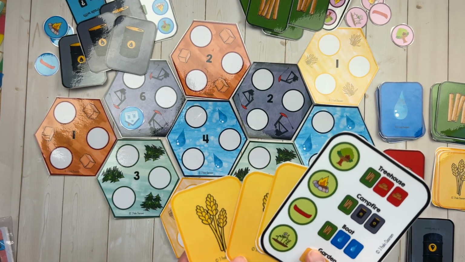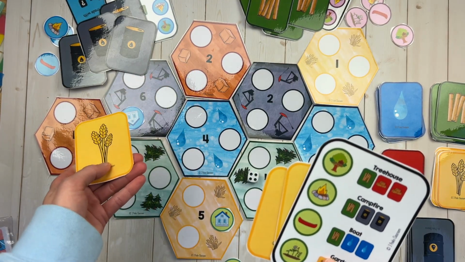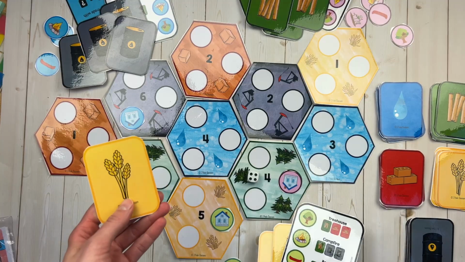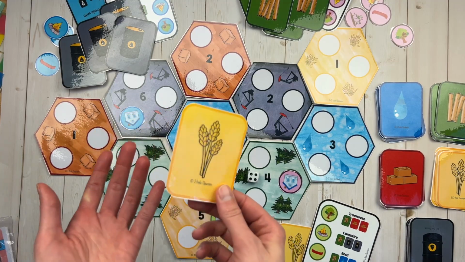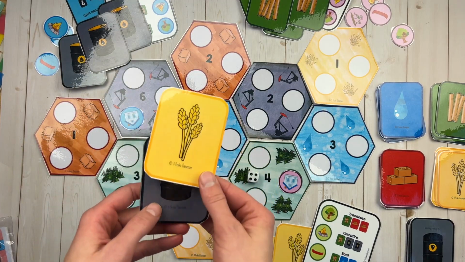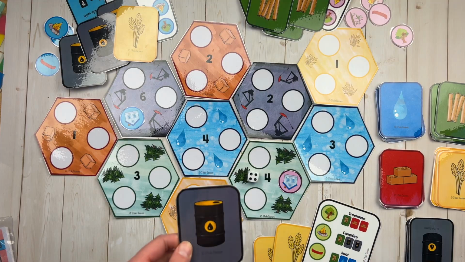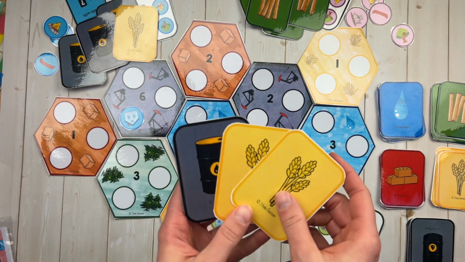I'm gonna ask blue, can I trade you 1 wheat for 1 of your oil because you have lots of oil? And blue can say yes or no. That's part of the game. And blue's gonna say, sure, I have lots of oil, we're gonna trade. So here we go. Blue traded with me. It's still my turn. This is what I have right now.